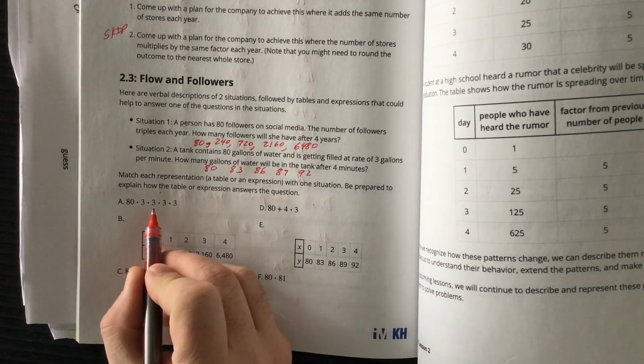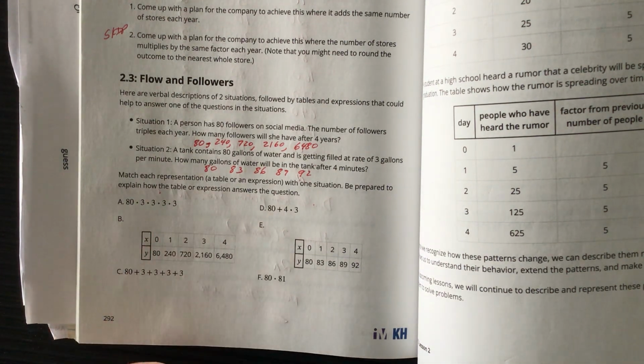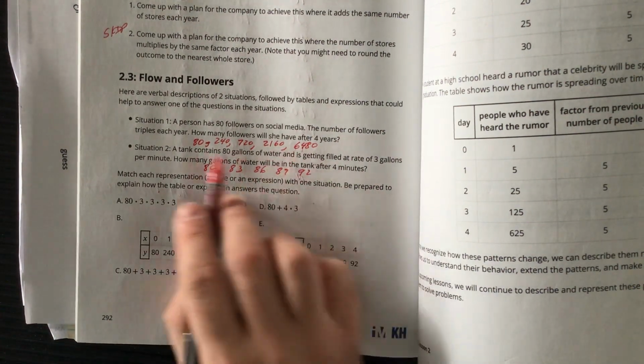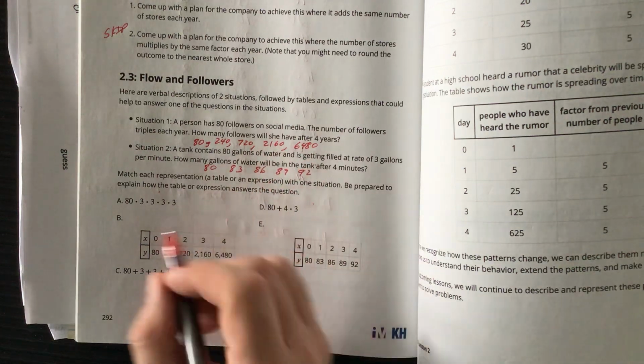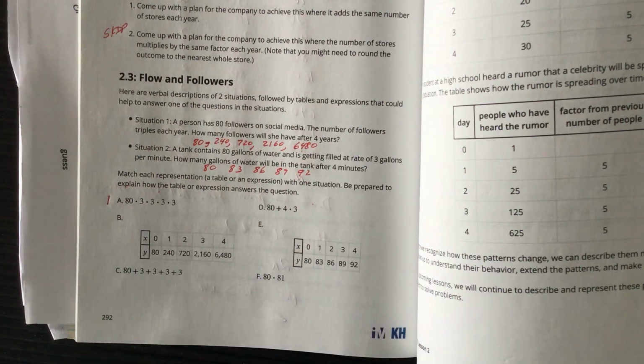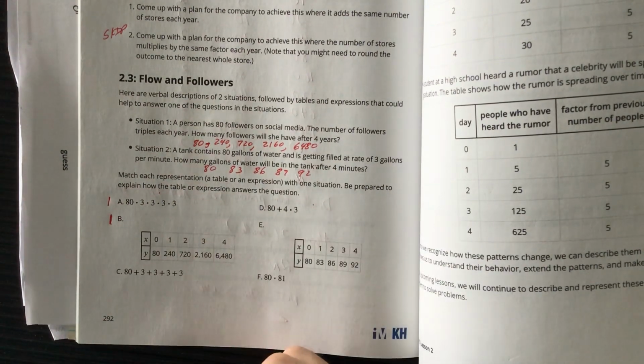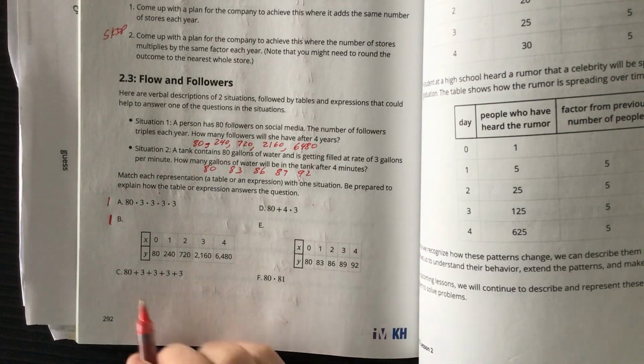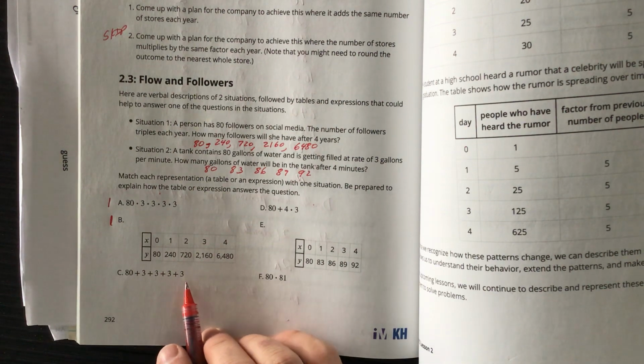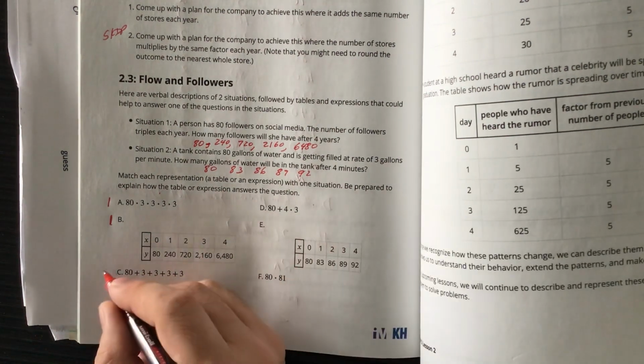80 times 3 times 3 times 3 times 3. Yeah, absolutely. It's going to be this one. Times 3 times 3 times 3 times 3. Situation 1. B is pretty obvious. Those are the same numbers we got there. That's situation 1 as well. 80 plus 3 plus 3 plus 3 plus 3. That's definitely 2.